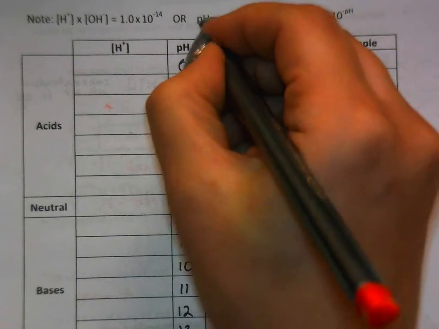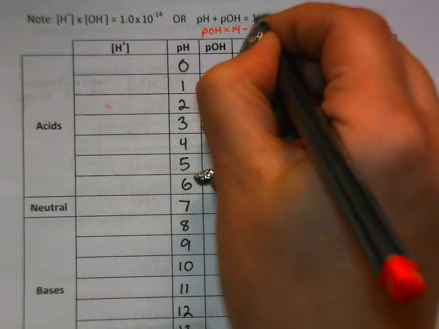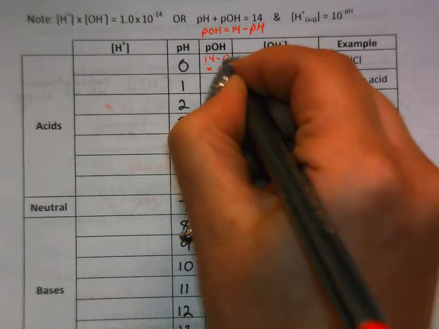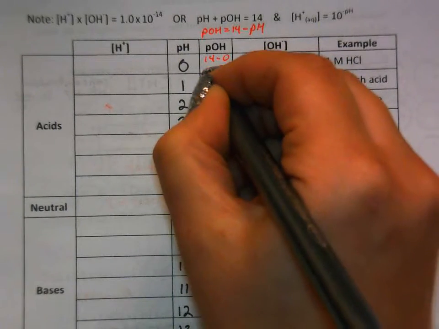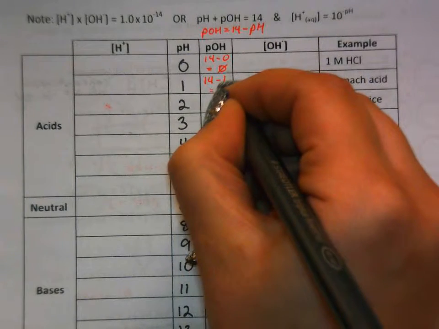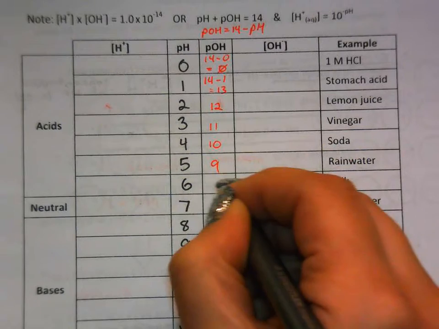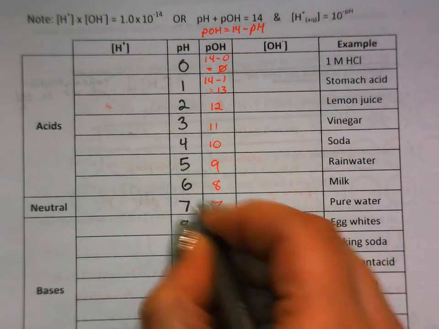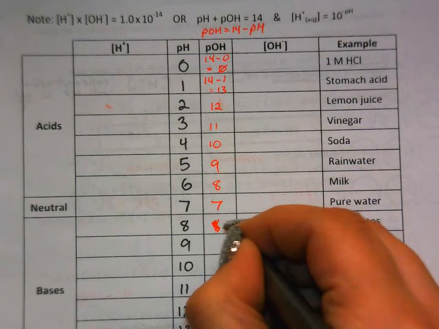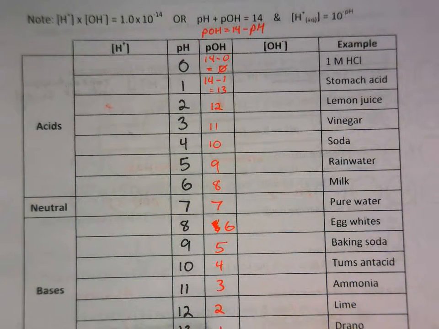So if I want pOH, it must equal 14 minus pH. 14 minus 0 equals 14. 14 minus 1 equals 13. 12, 11, 10, 9, 8, 7, 6. 7 and 7 should match up. Oops. 6, 5, 4, 3, 2, 1, and the last line should be 0.